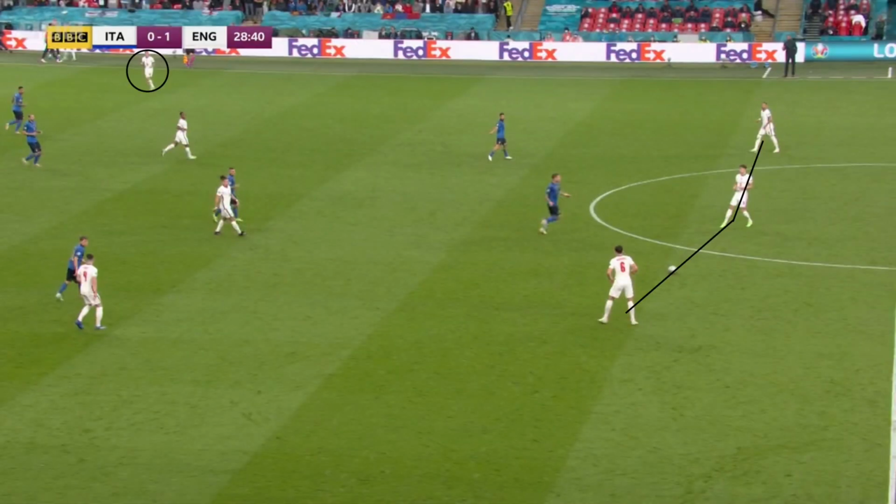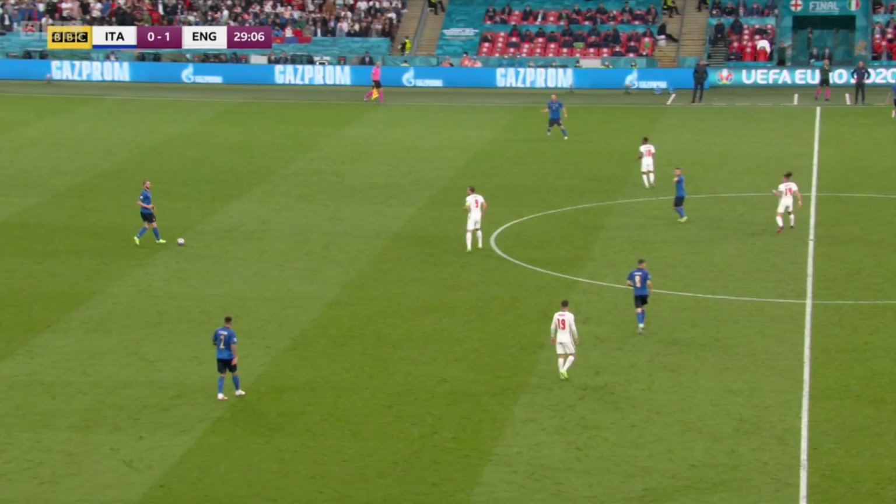Now, at times when England did get up, right, we can see that 3 at the back shape for solidity. We can see Walker, Stones, and Maguire. But how high, as you can see there, is Trippier. Trippier is the outball. He was not part of the back 5 in build-up.